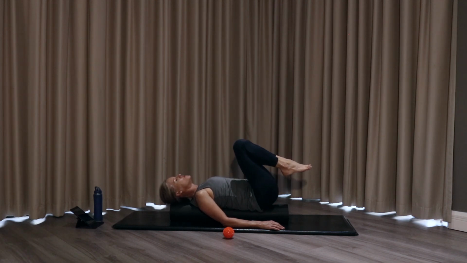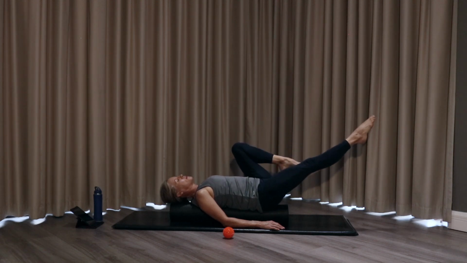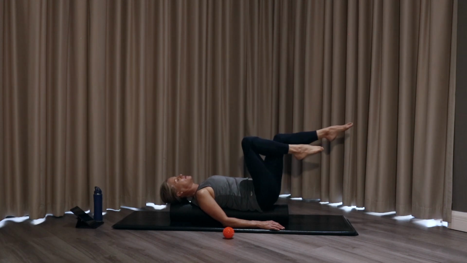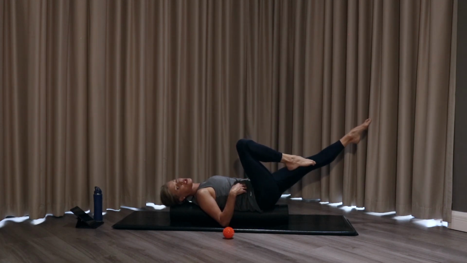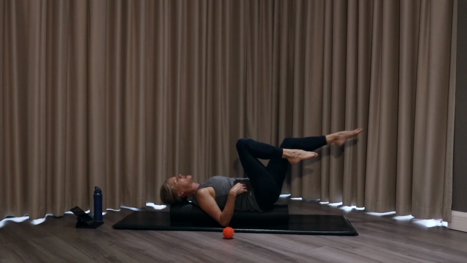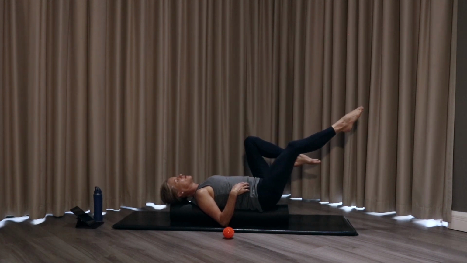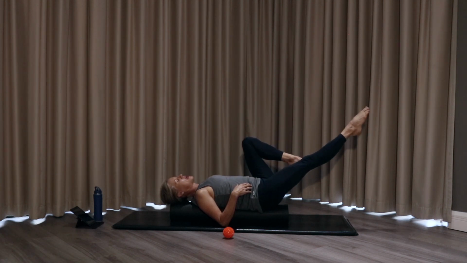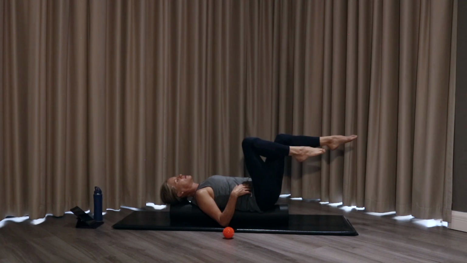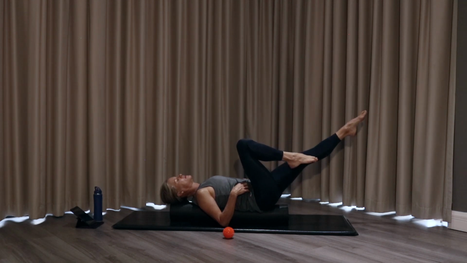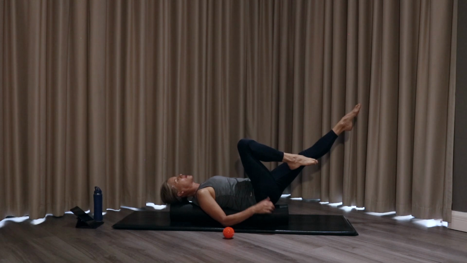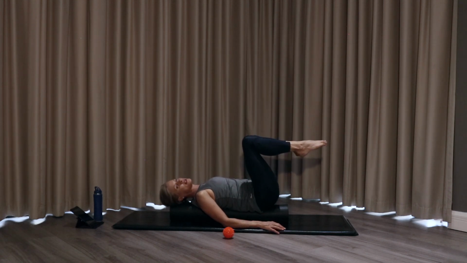We're now going to lengthen one leg and bend the other leg. So you're going to breathe in and extend one leg. Now exhale and change sides. Breathe in and exhale. Let's come back to center.